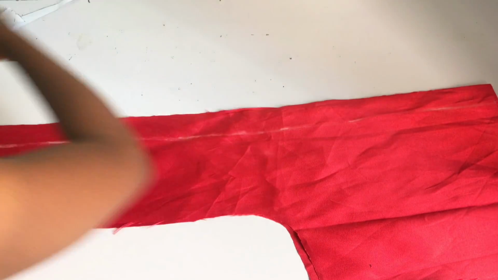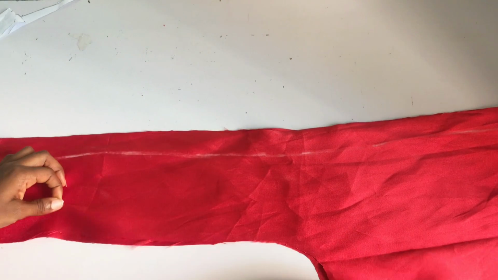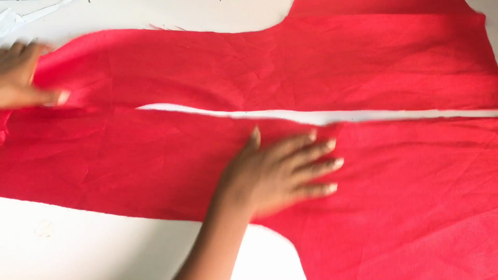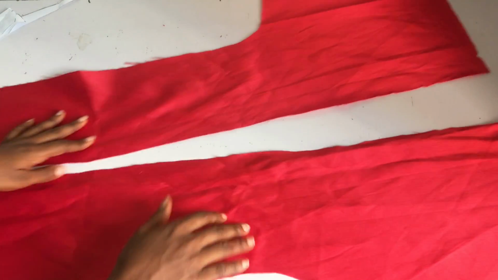What I'm going to do is go ahead and split my zipper allowance open. After doing that, if you have enough fabric, go ahead and cut out a lining piece for the back, or use your bias to pipe the neckline. Then I'm going to fix my zipper after doing that.